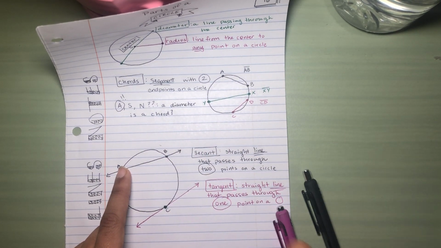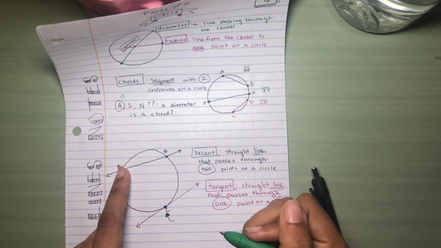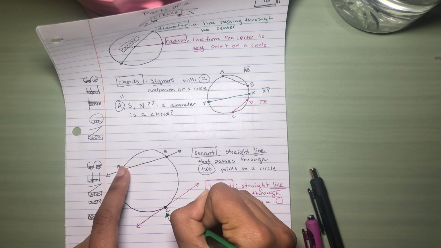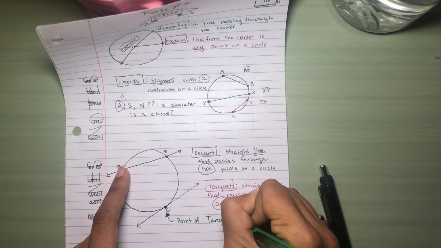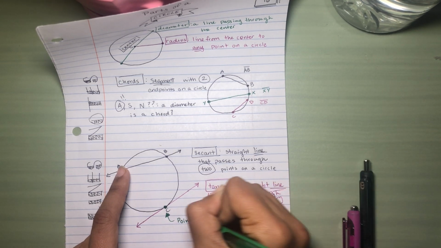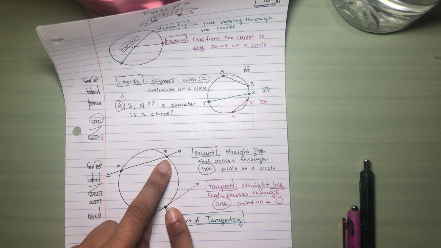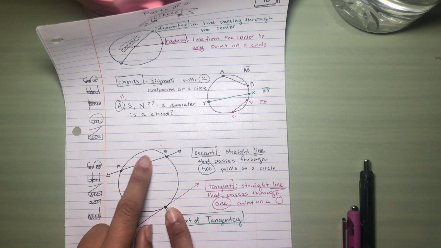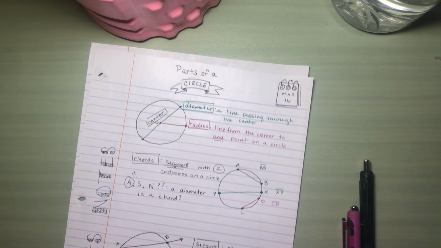It doesn't matter. But the important thing to know about point C right here, you can draw a little arrow: this is called a point of tangency. Also, I totally spelled that wrong. A point of tangency is the point where you draw your tangent that's touching the circle. So is this a point of tangency? No, because this line is a secant. This point is a point of tangency because it's on the tangent line. All right, next page of notes.